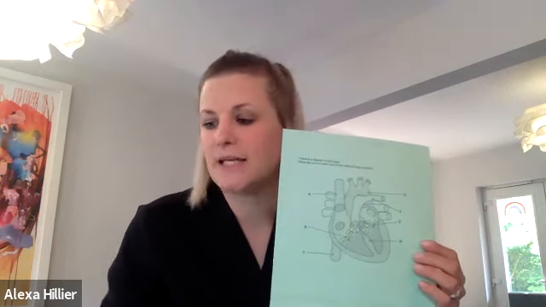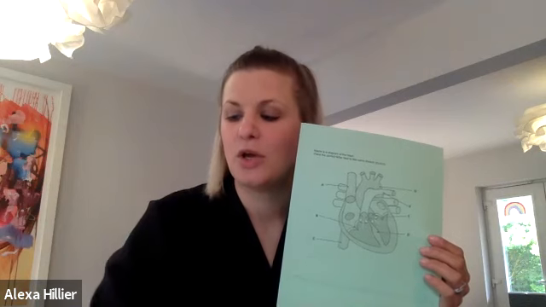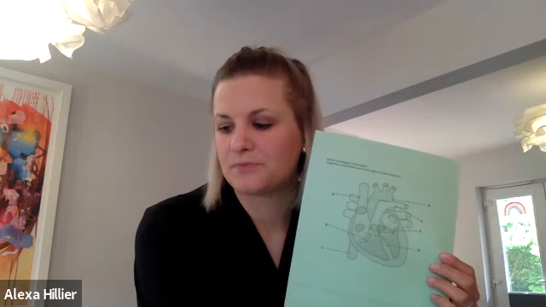Okay, and lastly, you've got your labels for this heart diagram, so you can label them yourself. Where the word has superior or inferior VC, the VC stands for vena cava. V-E-N-A C-A-V-A, vena cava.